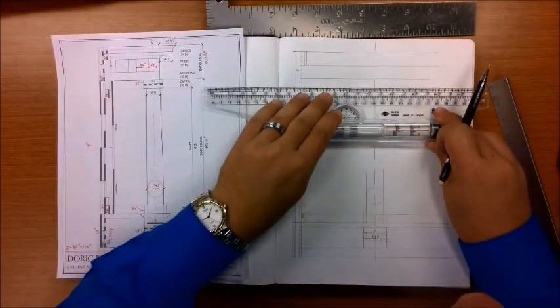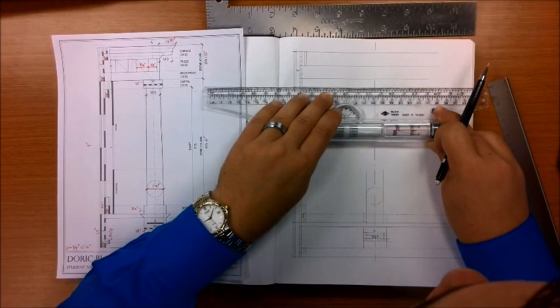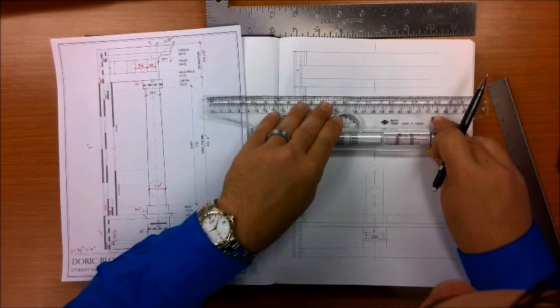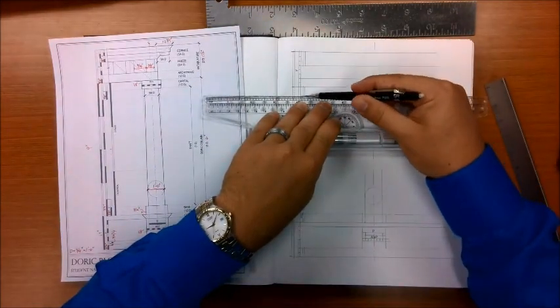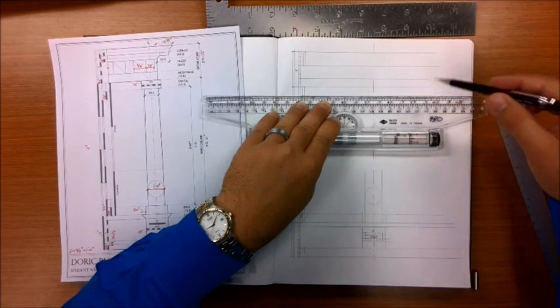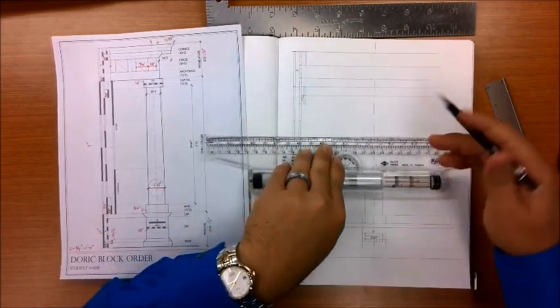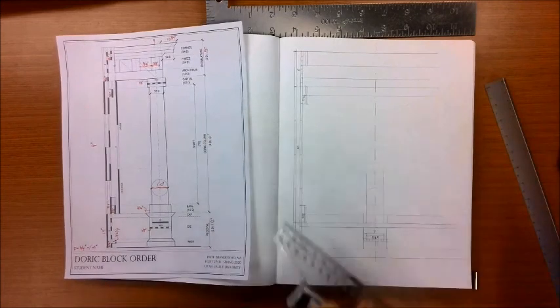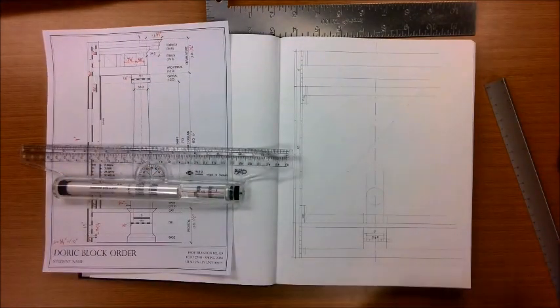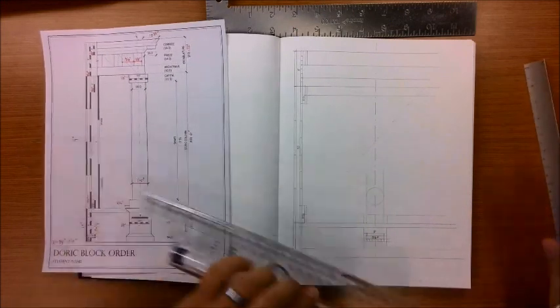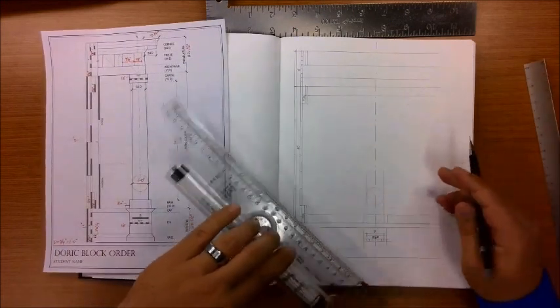Okay, then at the top here, I'm going to go down to that mark, across. That is going to give me my column capital height. Okay.